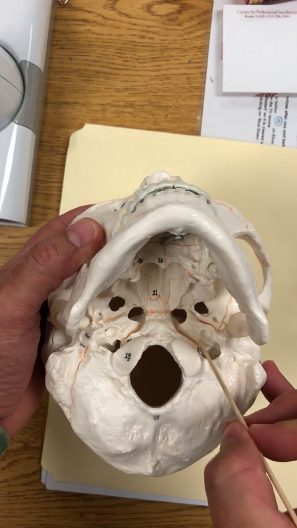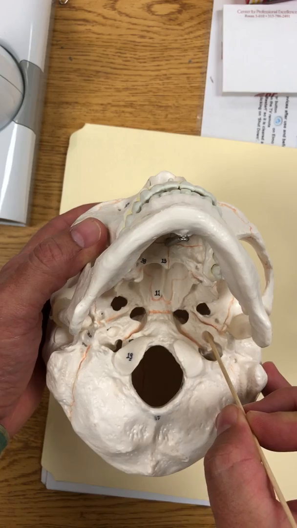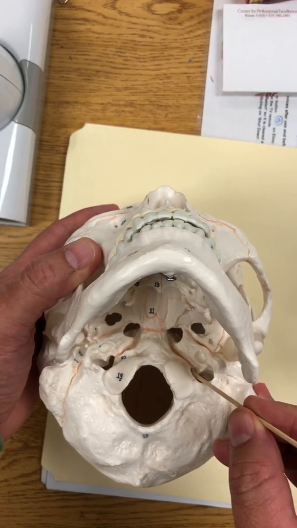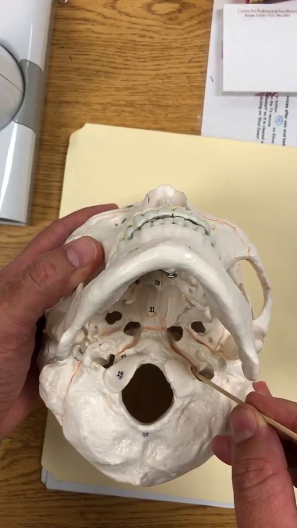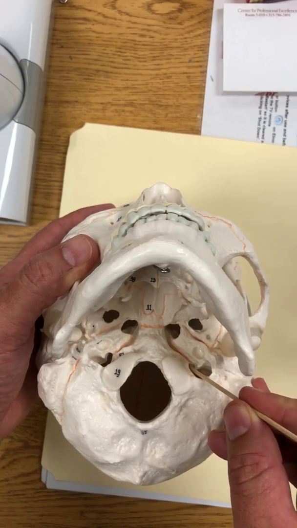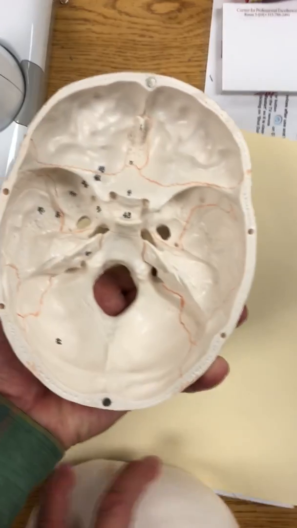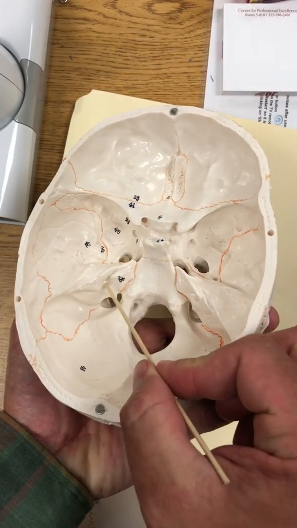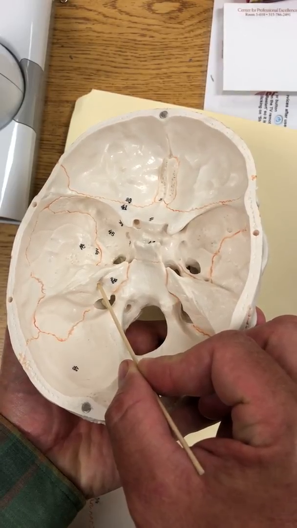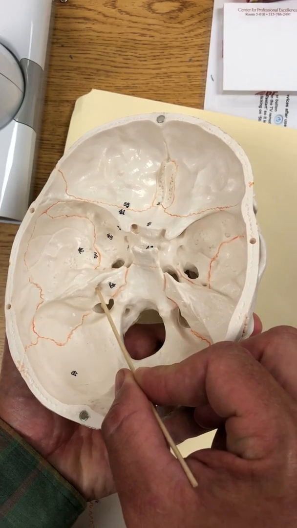From this view, you have a carotid canal. Internal carotid artery goes through there. This is your jugular foramen. The internal jugular vein, your glossopharyngeal, your vagus, and your accessory cranial nerves go through there. Internal acoustic meatus is right here. The vestibulocochlear nerve and the facial nerve go through there. Also the internal acoustic artery.